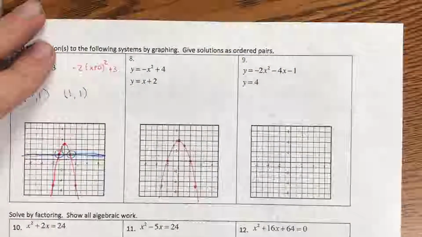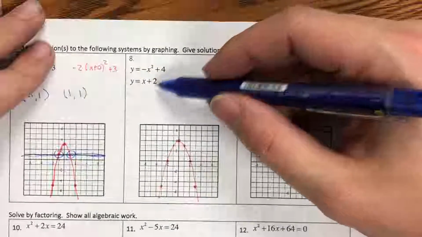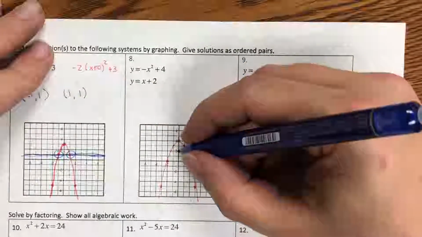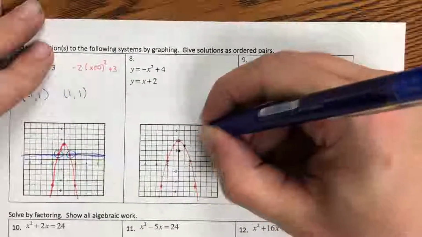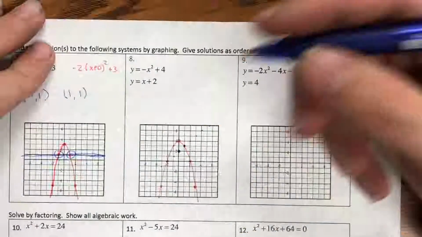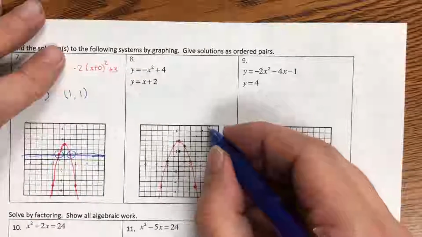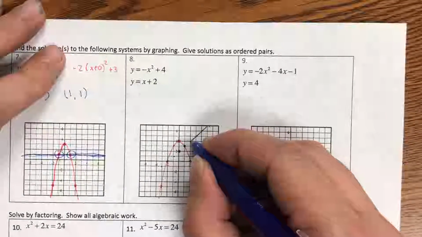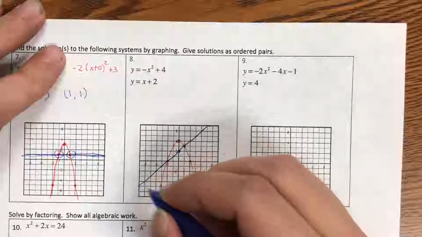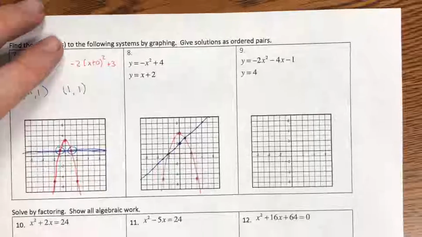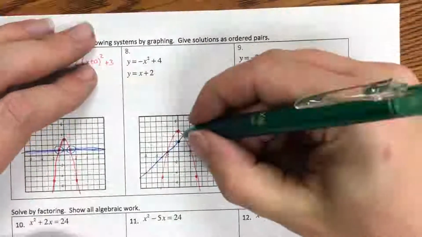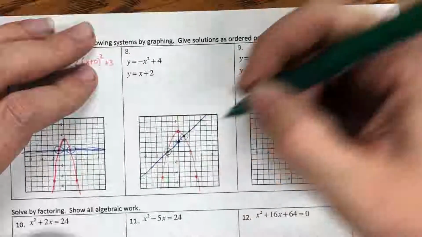This one is just a linear function. It has a y-intercept of 2 and a slope of 1. So I go up 1, over 1 to get my next points. I can go in the opposite direction as well. So my line goes about like that.